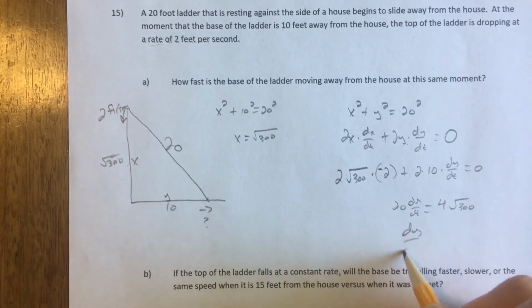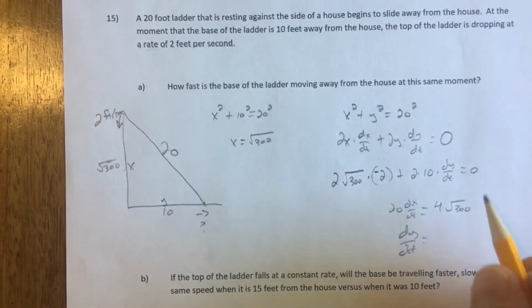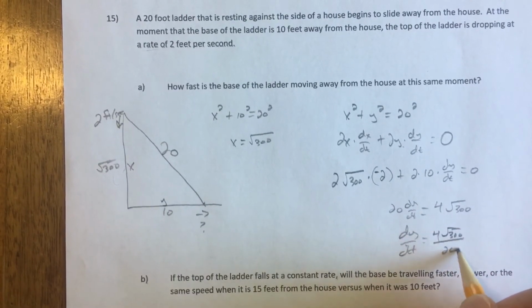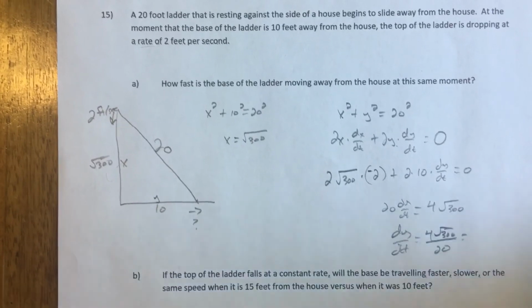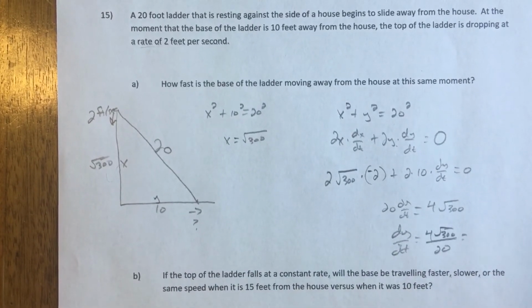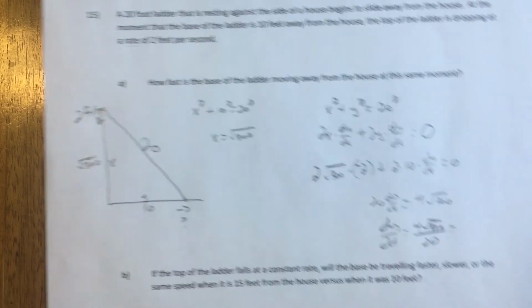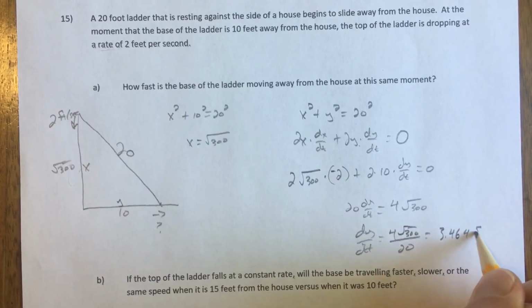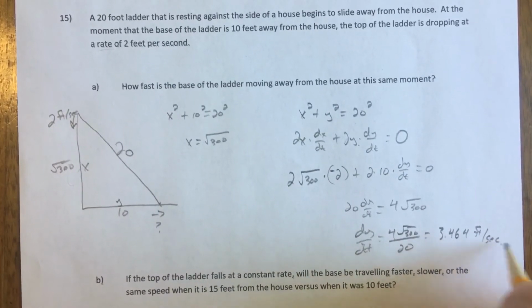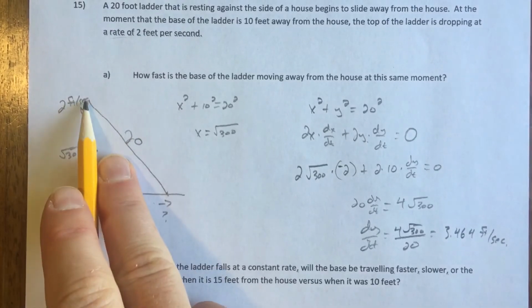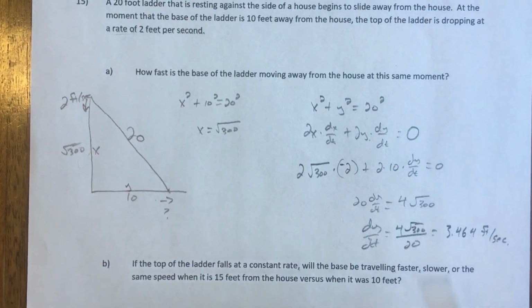So dy/dt is equal to 4 square roots of 300 divided by 20, which, if we do that real quick, gives me 3.464 feet per second. Okay. So it's moving faster down here than it is at the top, is what we're seeing.